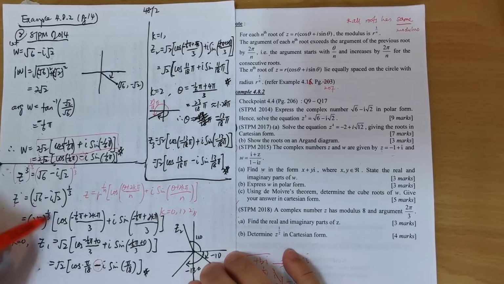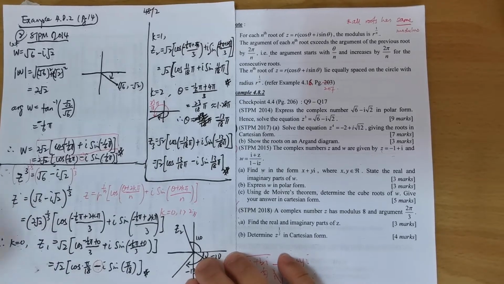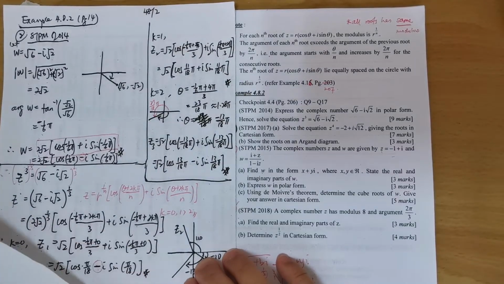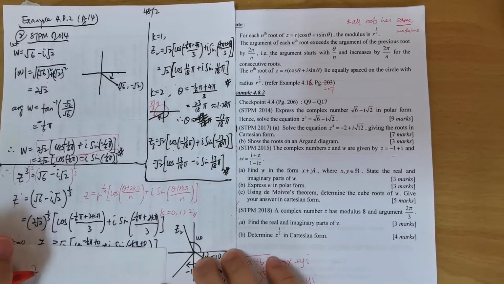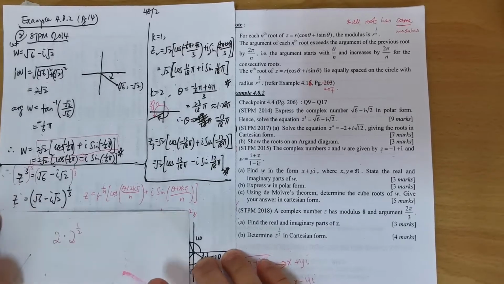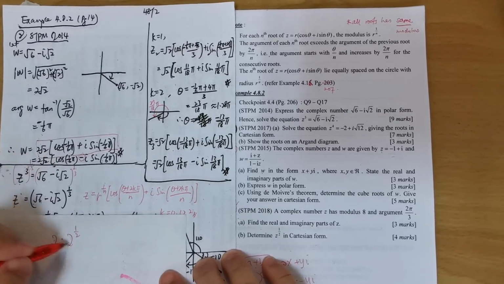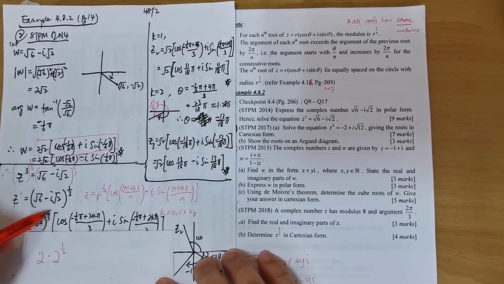The modulus, 2 square root 2 to the power of 1/3, is actually square root 2. Maybe some of you will want to see how. You can see 2 square root 2 to the power of 1/3.